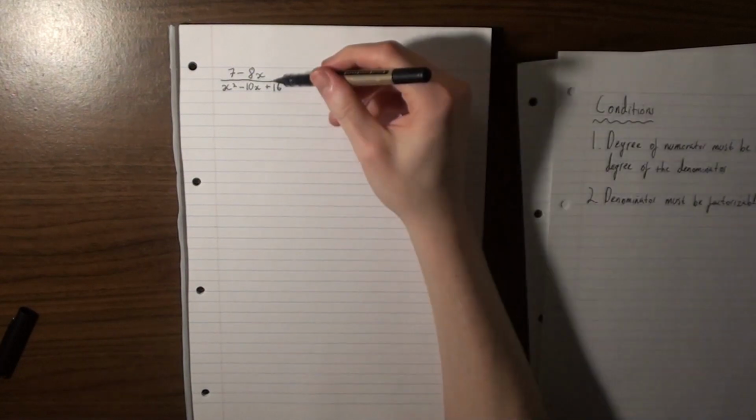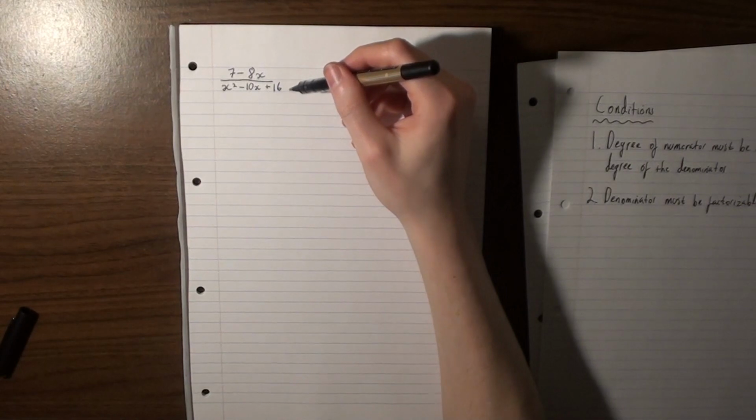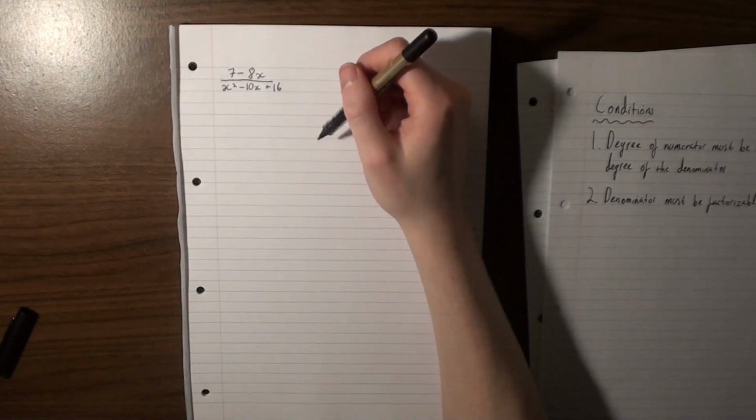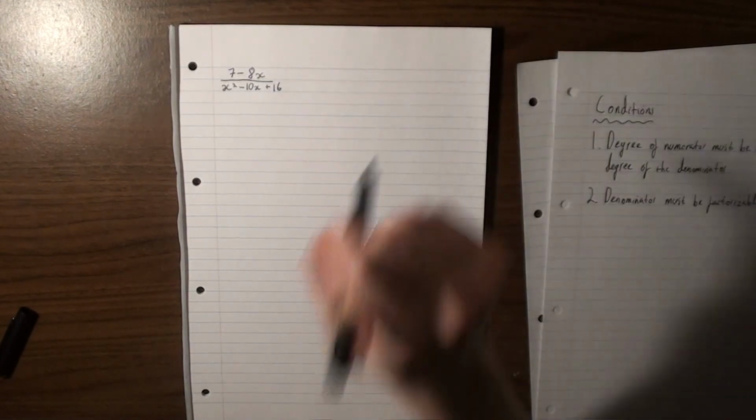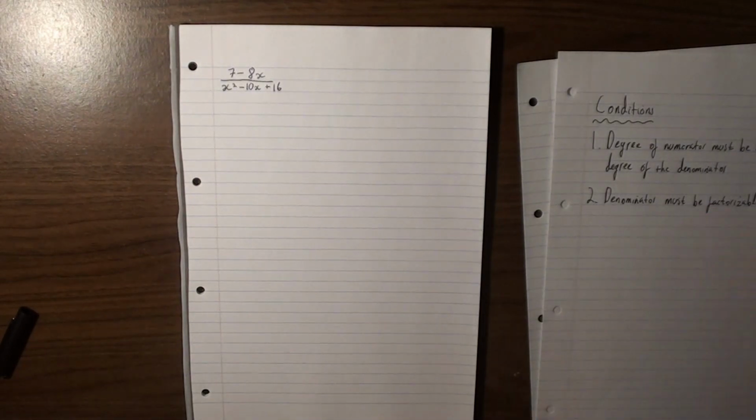Okay. So we have a fraction written as a linear factor on the top and a quadratic factor on the bottom. Now this is not meeting our conditions to begin with. Number 1's fine, but number 2 we've not met yet.